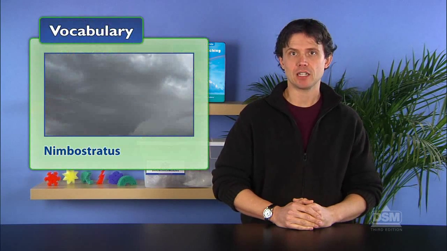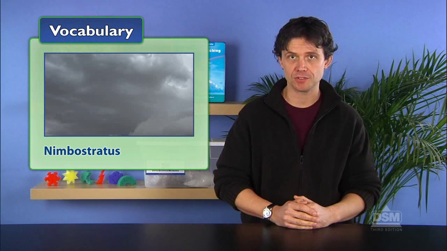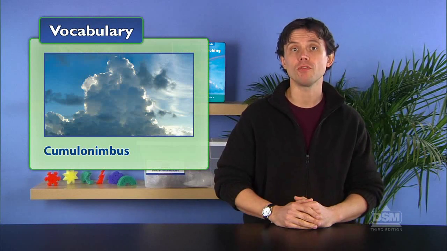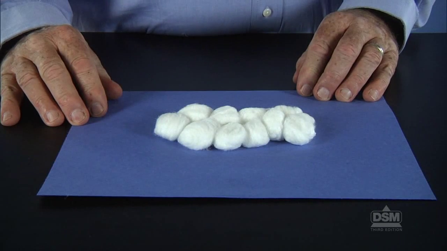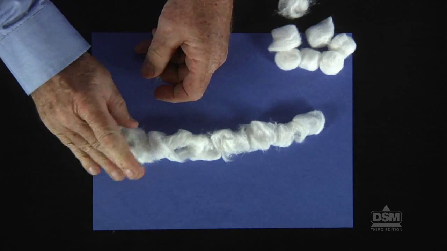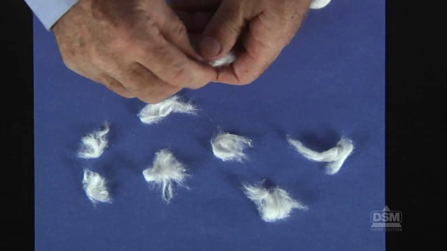Then, bring students' attention to the pictures of storm clouds on the 2nd page of the cloud chart. Point out that nimbostratus clouds are simply a heavy layer of low, thick, shapeless, and very dark stratus clouds. Cumulonimbus clouds are heaped, dark gray clouds that can grow very tall. Distribute the materials and instruct students to use the cotton balls and glue to make models of the 3 types of clouds and label each type. Students may arrange the cotton balls in heaps to represent cumulus clouds, pull apart the cotton balls, and then roll the fibers into ropes for the stratus clouds, and pinch off pieces of cotton to represent the cirrus clouds.